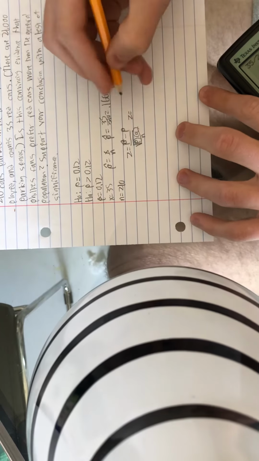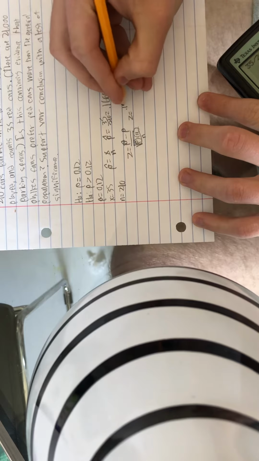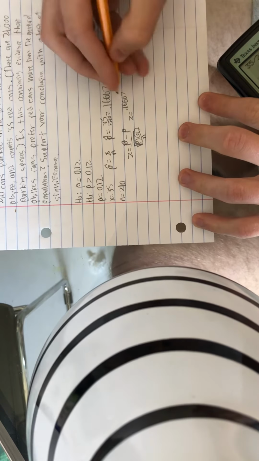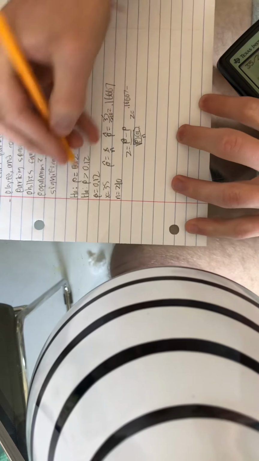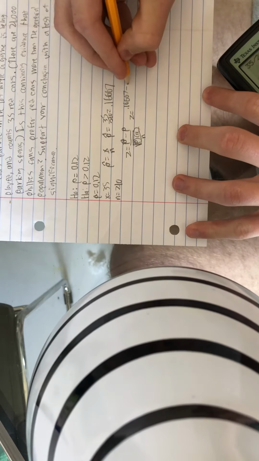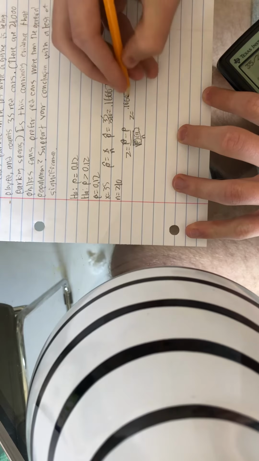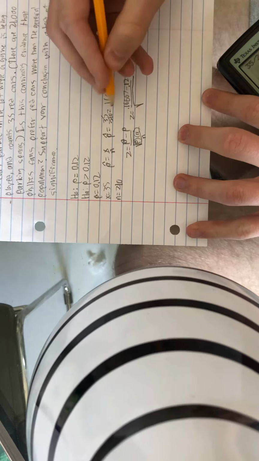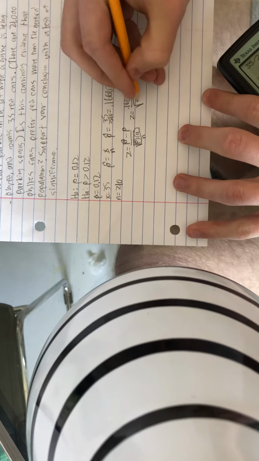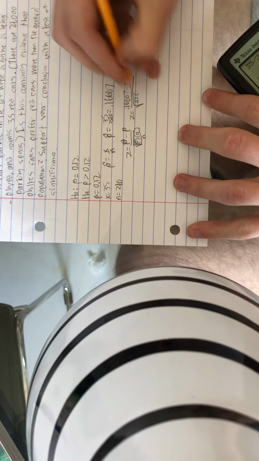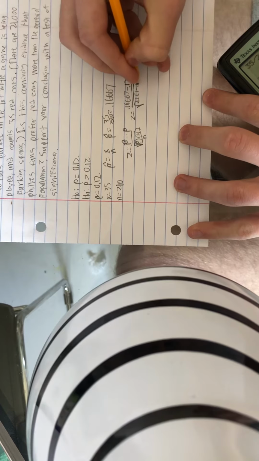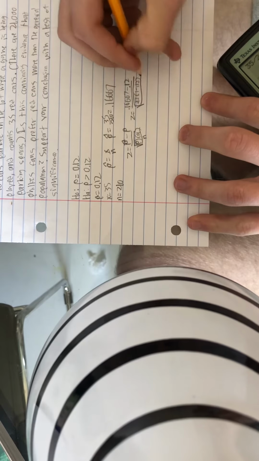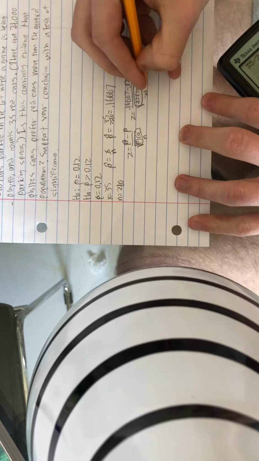P hat is 0.16667, minus P, which is 0.12, all over the square root of P times Q, so 0.12 times 1 minus 0.12, as that is what Q is, all over 210.